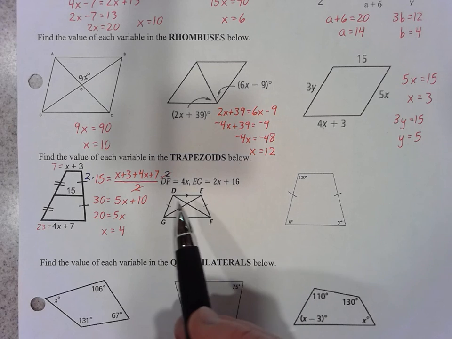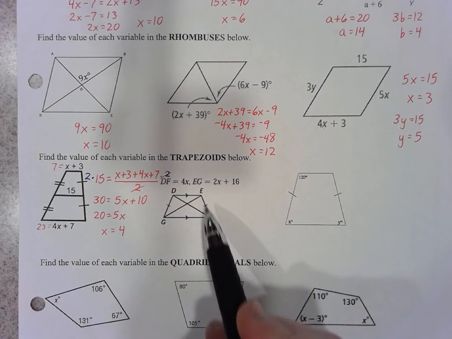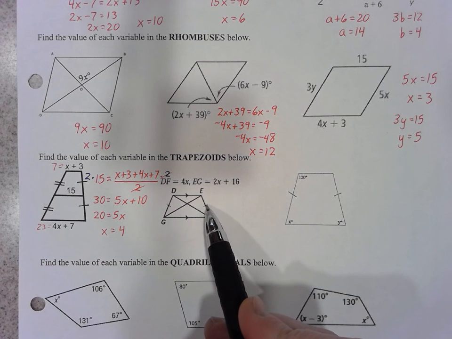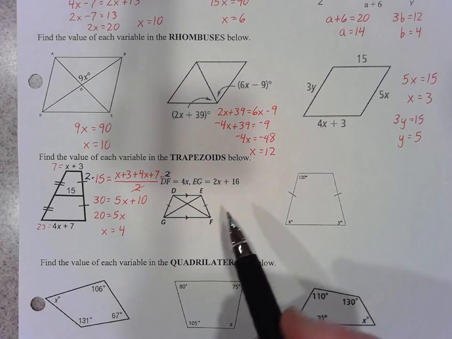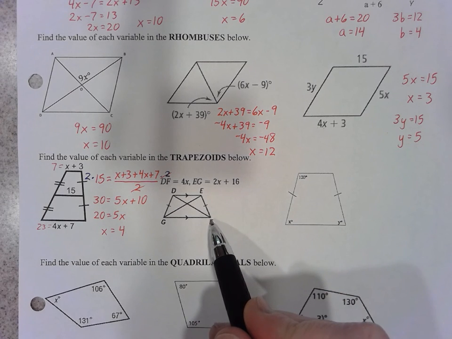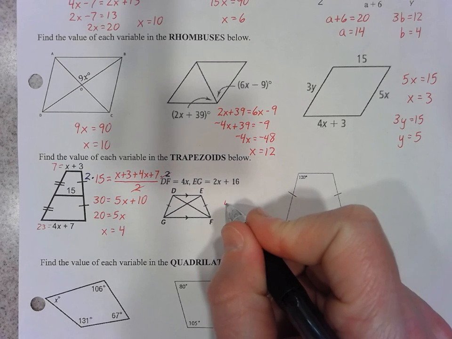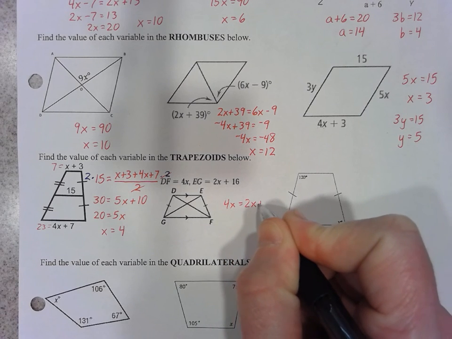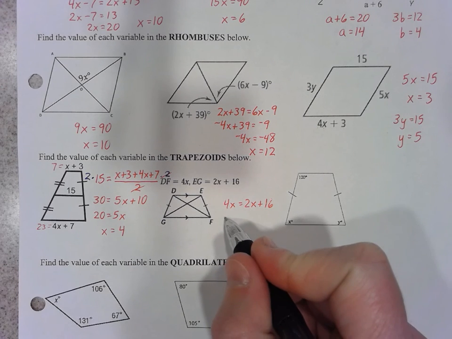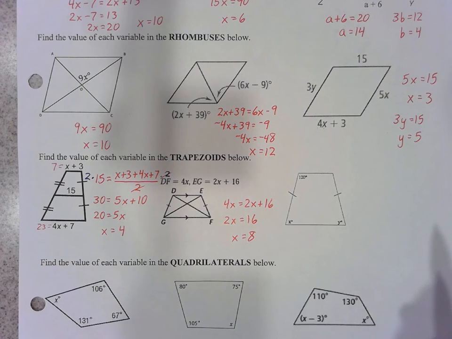The next trapezoid gives us DF equals 4x, so that's the one diagonal. EG is the other diagonal, it's 2x plus 16, and I notice this is an isosceles trapezoid. Well, in an isosceles trapezoid, the property states that the diagonals will always be equal. So that means that these two diagonal lengths, 4x and 2x plus 16, are congruent. They're equal to each other. So I subtract 2x, divide by 2, x equals 8.